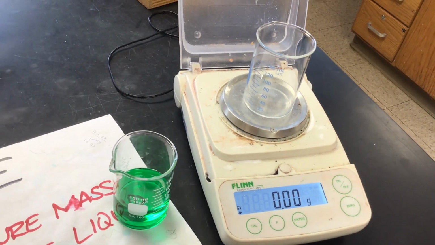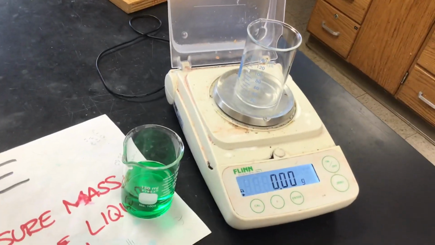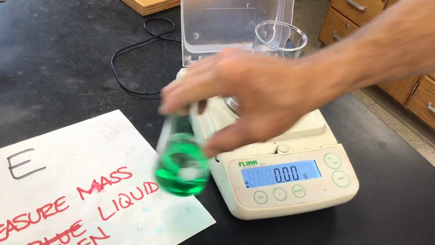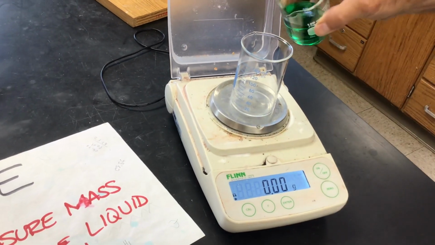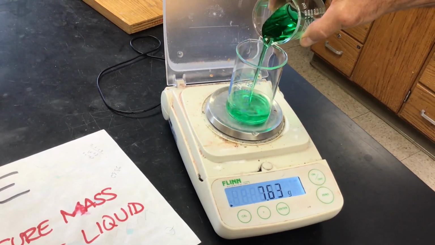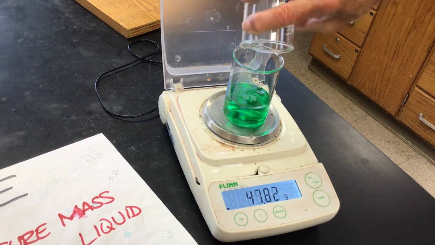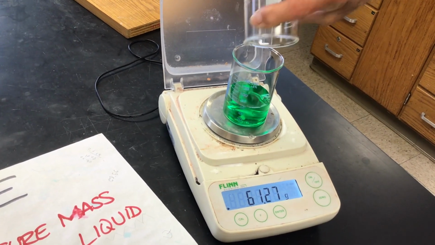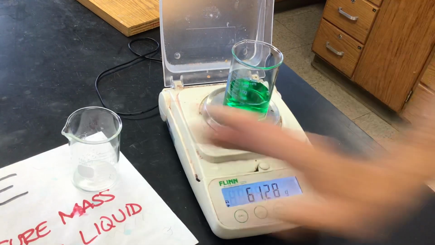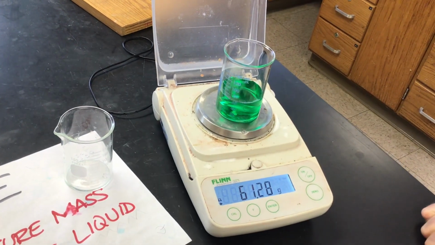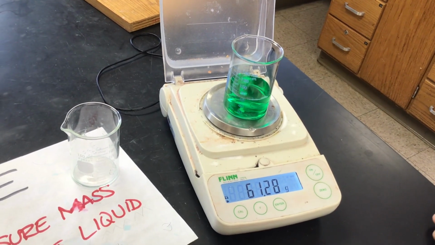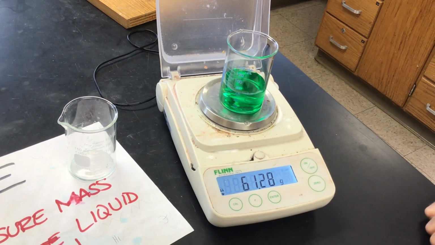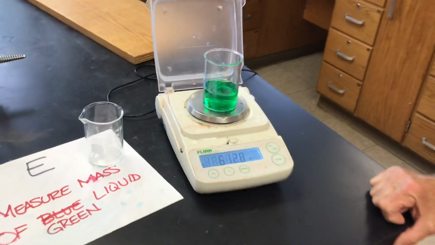Okay, now the balance is zeroed with that beaker sitting there, and then what if we did this? All right. Okay. We got it.